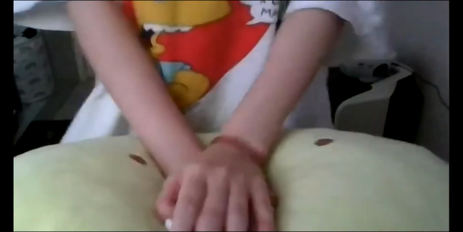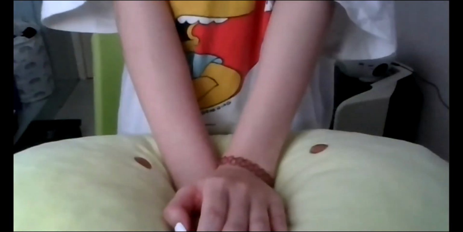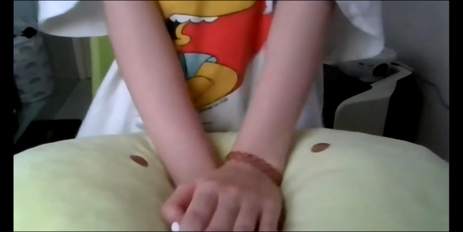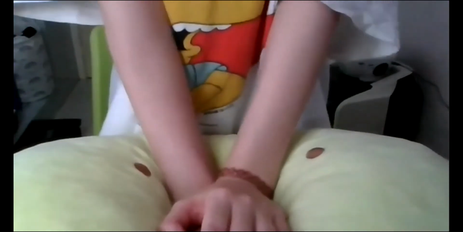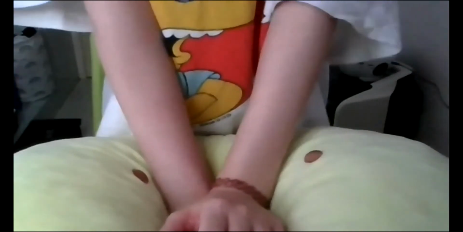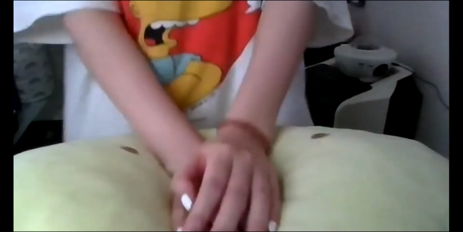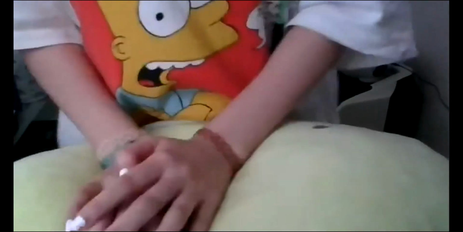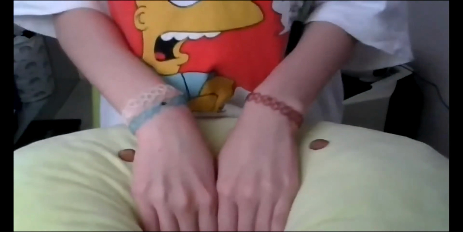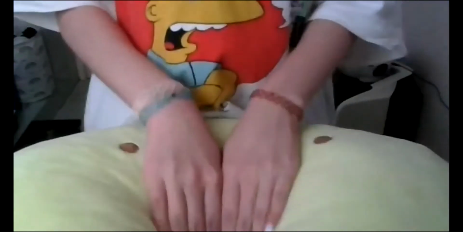Okay, so for compression, one hand over the other hand, and you use your body weight and you compress onto the patient. And another type of compression is finger compression. Okay, correct. Next. Thank you.